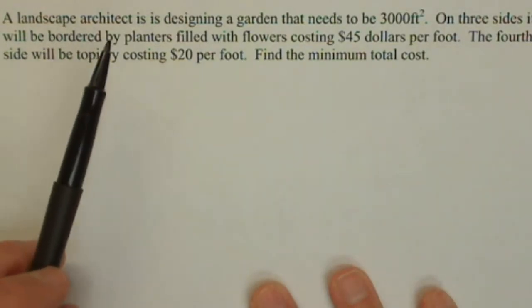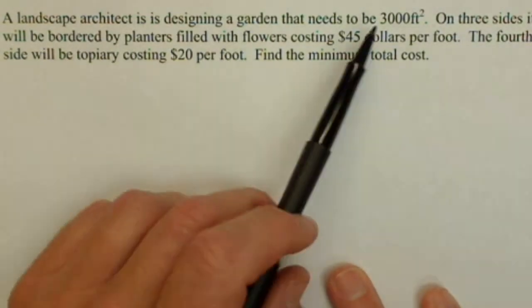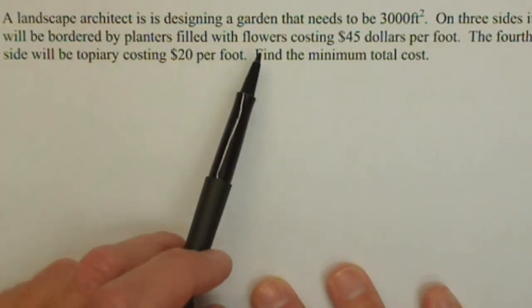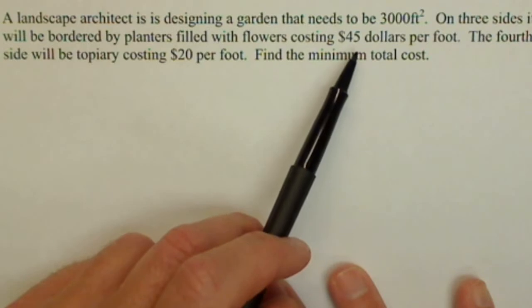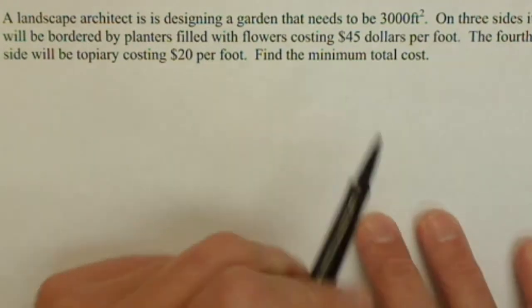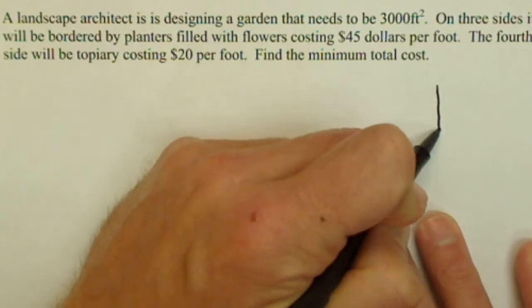So we have a landscape architect who's designing a garden that needs to be a total of 3,000 square feet. On three sides it'll be bordered with planters filled with flowers costing $45 per foot. The fourth side will be $20 per foot. We want the minimum total cost.